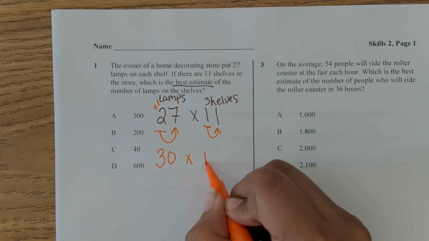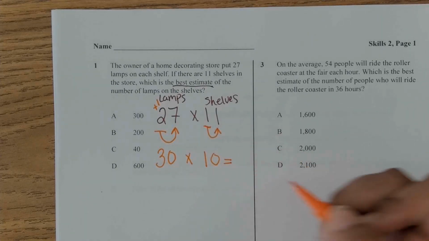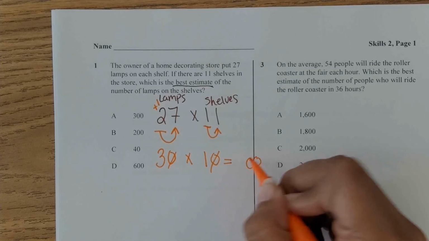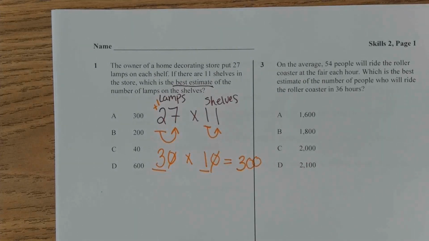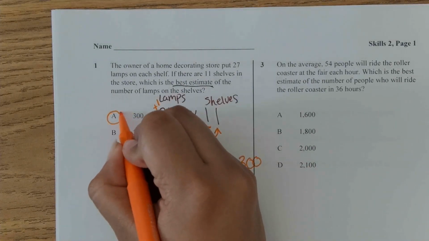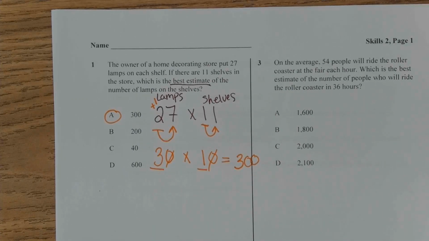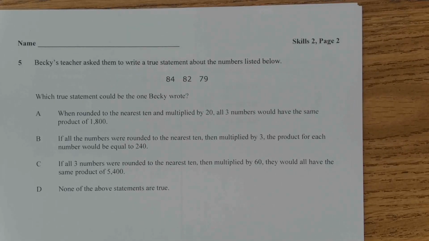So we're simply multiplying 30 times 10. Same process, putting my 2 zeros to the side. 3 times 1 is 3. So that means this should be a total of 300 lamps, an estimate of 300 lamps. Let's go ahead and continue and look at number 5. I feel confident that you all can do 2, 3, and 4 on your own. Let's look at number 5.